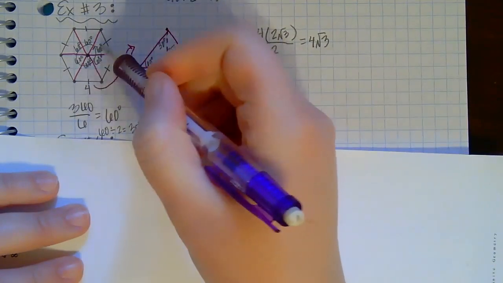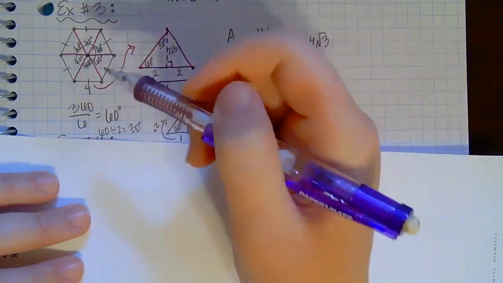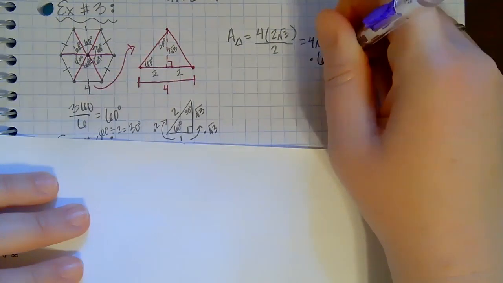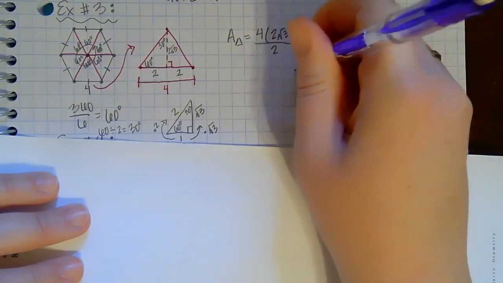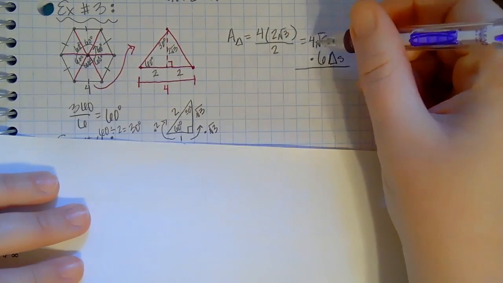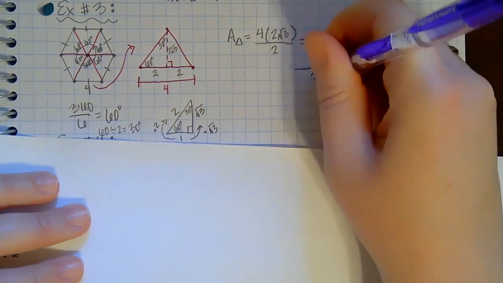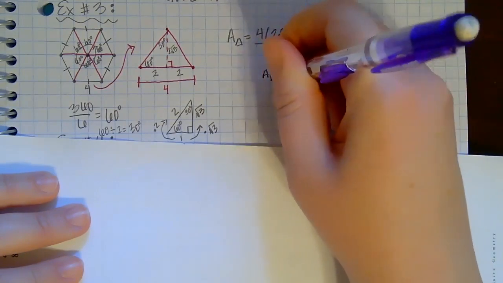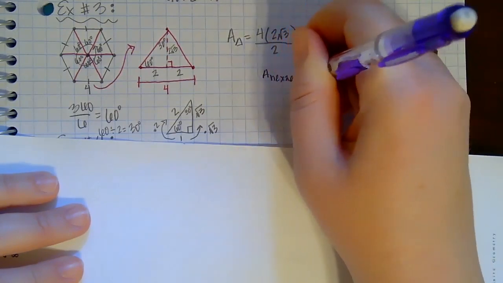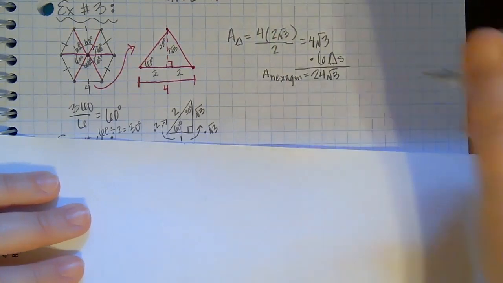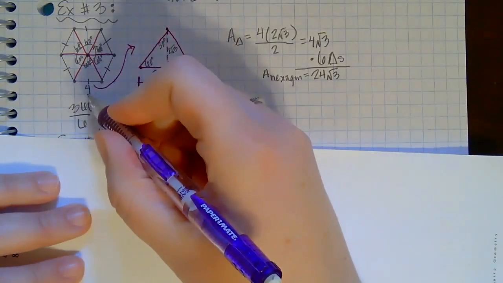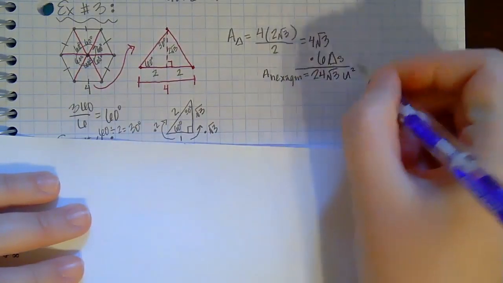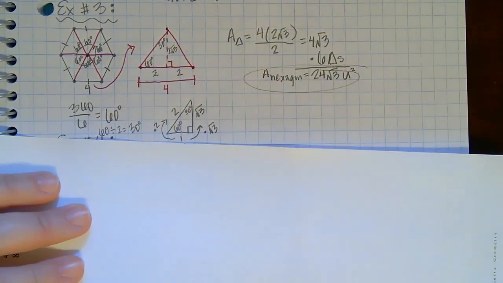And then there are 6 triangles because it has 6 sides. So I'm going to multiply by the 6 pinwheel triangles. I just multiply the whole numbers. So 4 times 6 is 24 square root of 3. That's the area of my hexagon. Again, there are no units, but I still need units in my answer. So I'm just going to put U for units. And since it's area, it's squared.